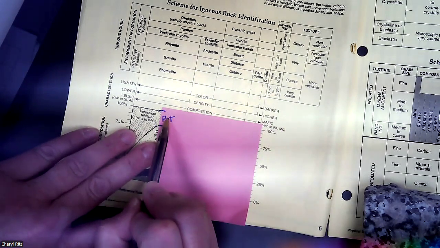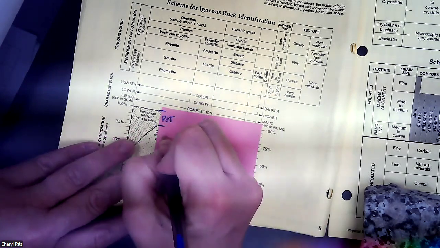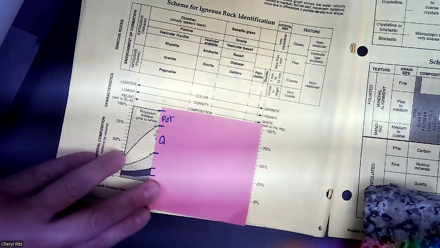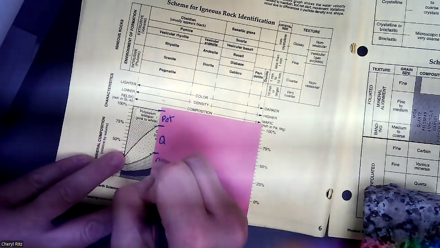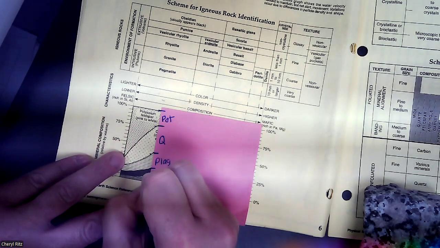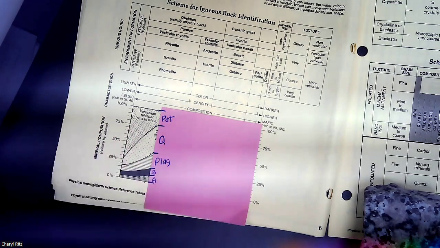So that's potassium. I abbreviated it POTS. This is quartz. I'm just going to abbreviate it with a Q. This is the plagio. This one's the biotite and the amphibole. So it basically just measured off how big each section was.